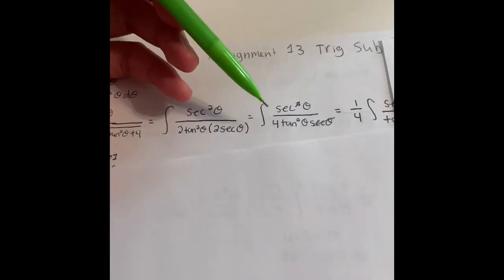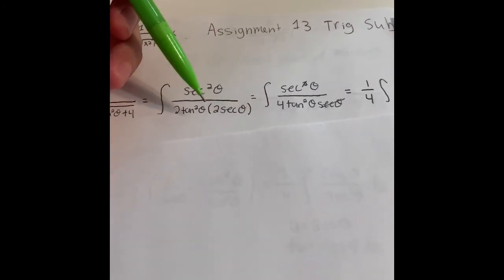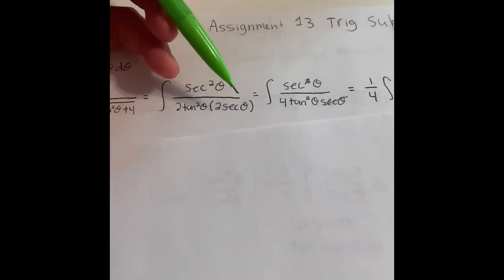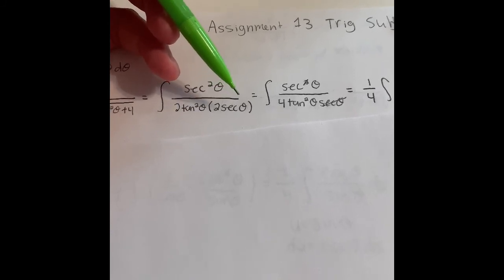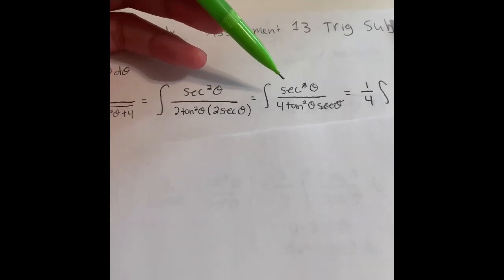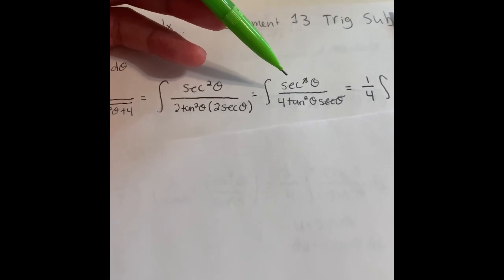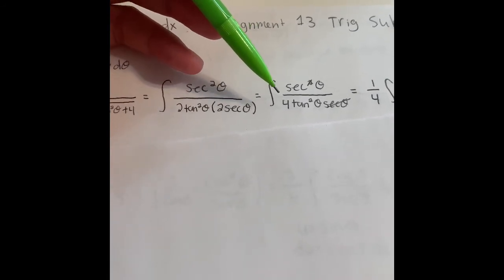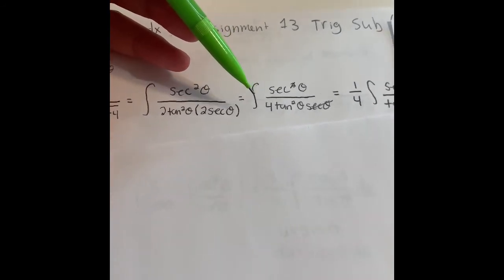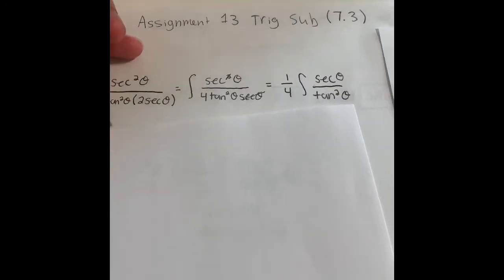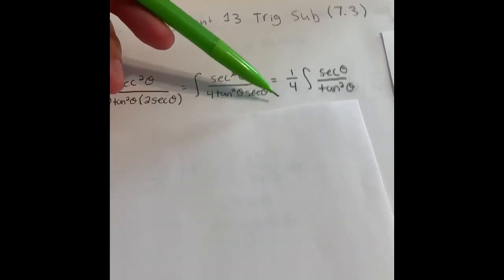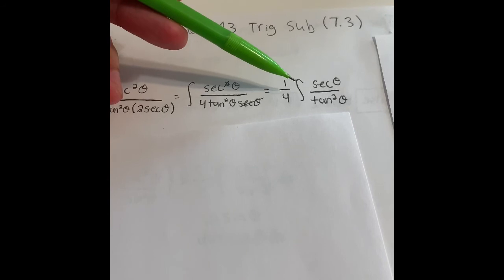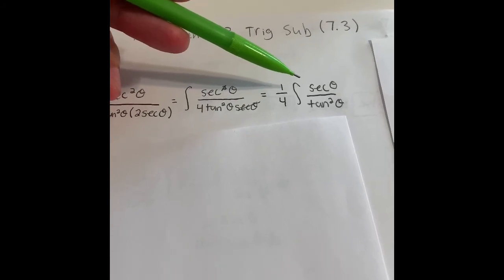So there's actually some cancellation available there. We can cancel out the secant theta and the secant squared theta, so there's only going to be a secant theta at the top, and 4 tangent squared theta at the bottom. Next we can pull out the 1/4 and we get the integral of secant theta over tangent squared theta.